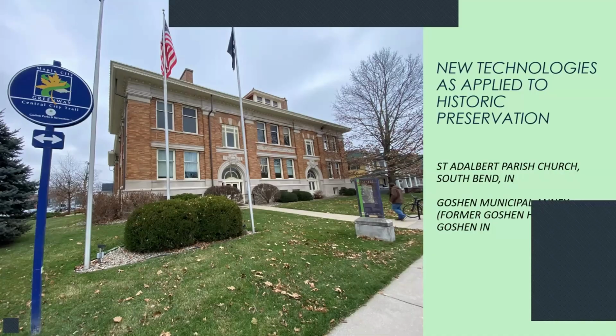One of the things that I'm looking at in presenting today are two projects where we've used some of the new technologies and applied them for projects that are active and recent. This project you see here, the Goshen Municipal Annex, former high school, now serves as Goshen municipal facility. The upper level is vacant and is going to be renovated as additional office space.